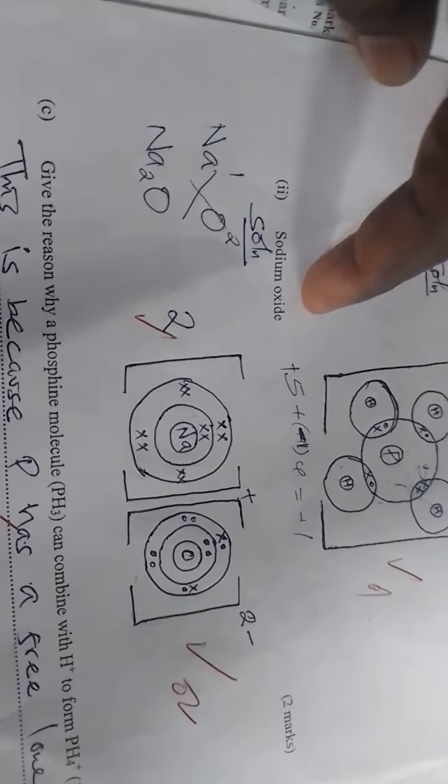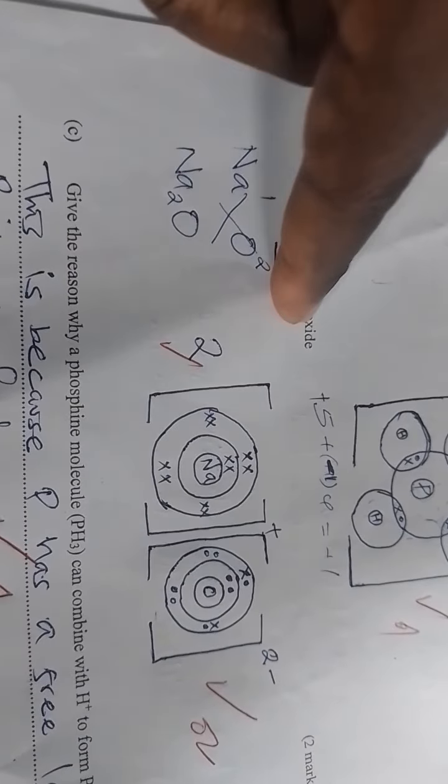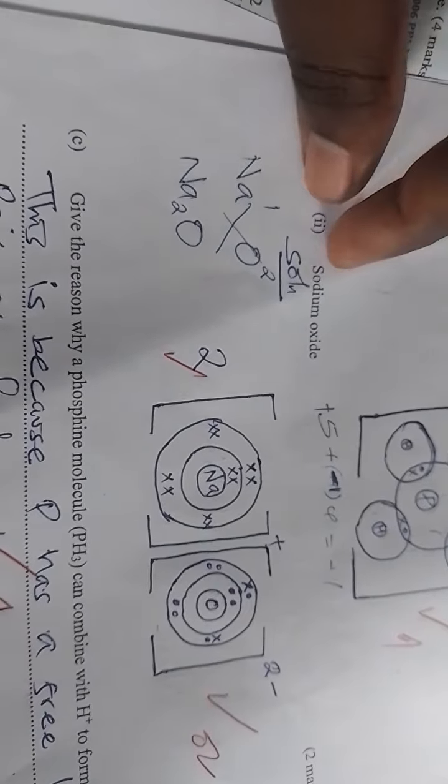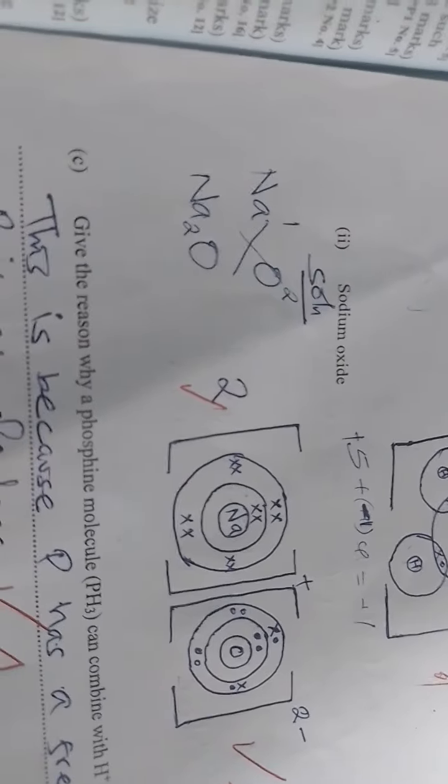Actually, if you have been asked that kind of a question, why do you say it is ionic bond? It is ionic bond because there is a complete transfer of electron from sodium to oxygen. That's why you call it ionic bond. So what is the first thing? We need to identify the type of bond. We have said it is ionic bond.